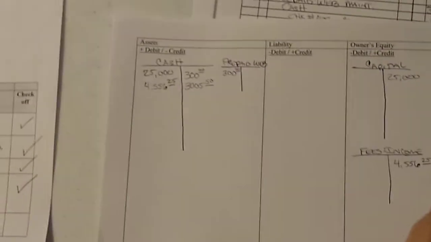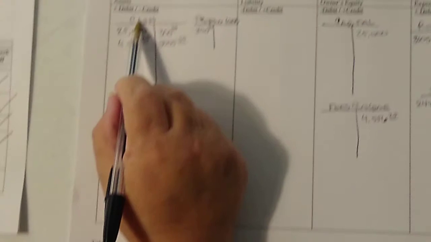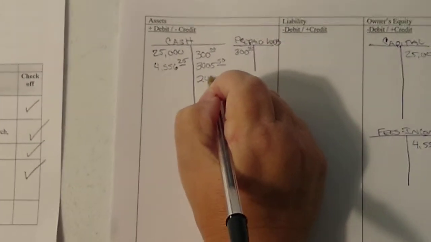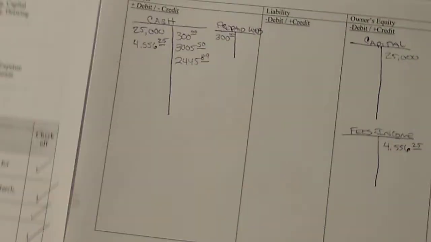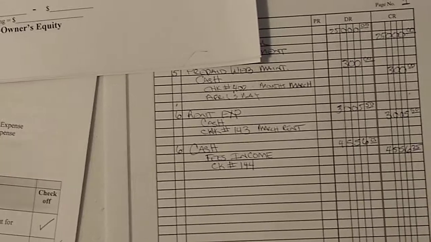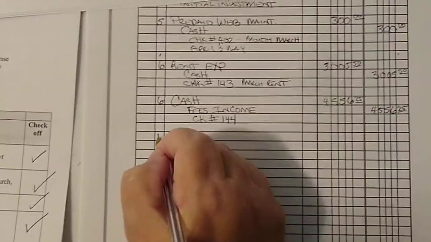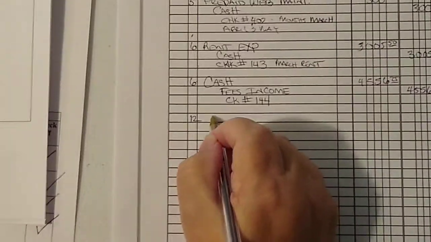Okay, that had to come out of our cash, right? We wrote a check. So we're going to go over here to cash, and we're going to credit it. $2,445.89. Don't forget about those cents. All right, go over here to the journal. The day was the 12th. What account got debited? That was the salaries expense.